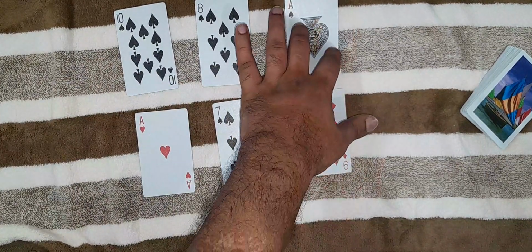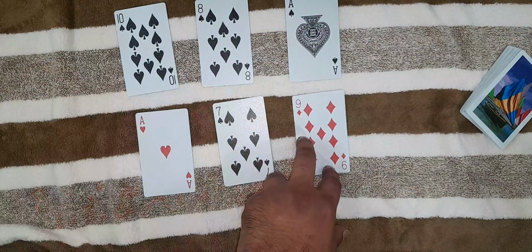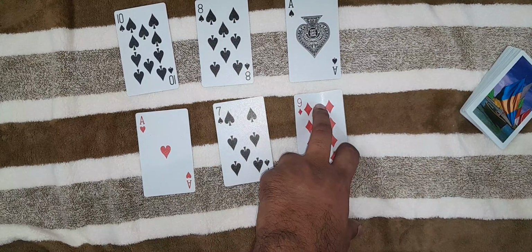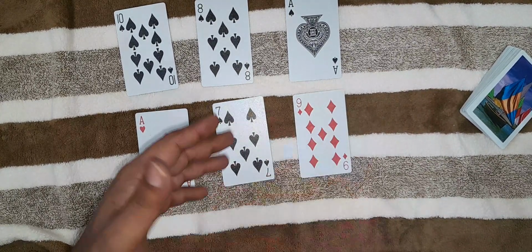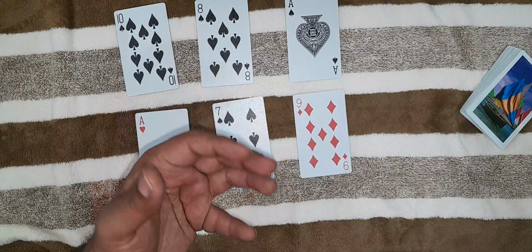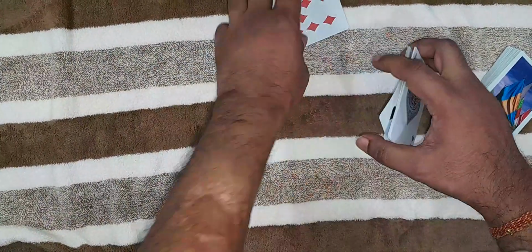Also, the Ace of Spades indicates he might have to repeat the class. The 9 of diamonds is delay in everything, which means this year he is not likely to pass. Next year or in the next exam he may do well, therefore the delay in the results. So this is the second demonstration of how to use the answer spread.